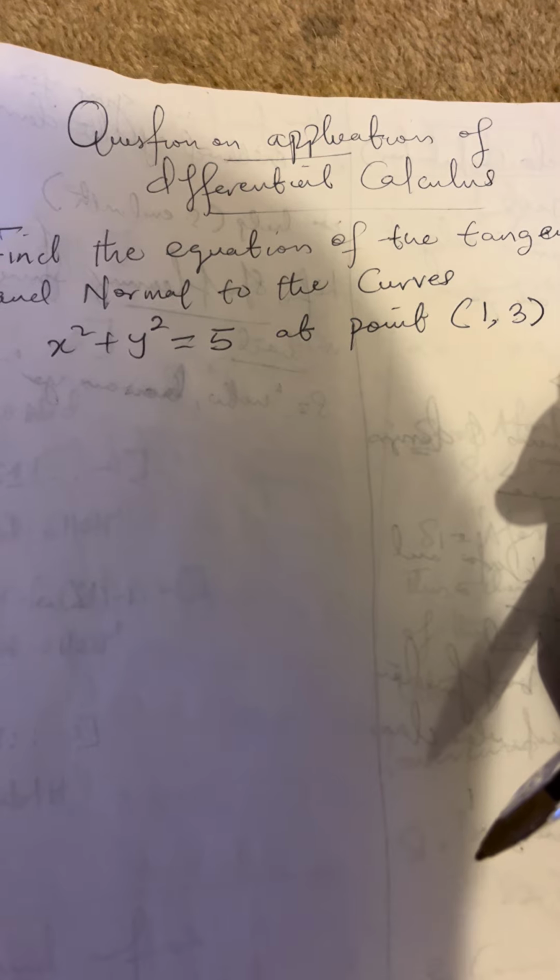First of all, you must have knowledge of calculus. If you don't know your calculus, there's no way you can solve this. And you must understand the basic concepts in the equation of a tangent and the equation of a normal. What is a tangent? A tangent is a line that touches the curve at a certain point, while a normal is the line perpendicular to the tangent.